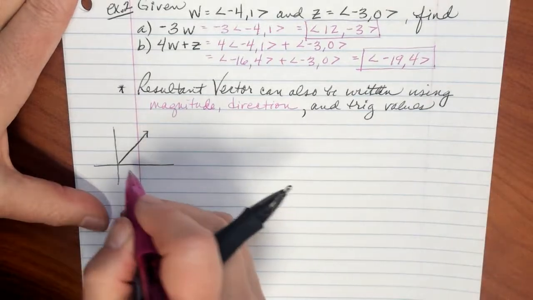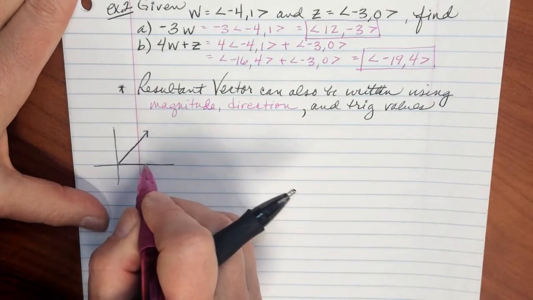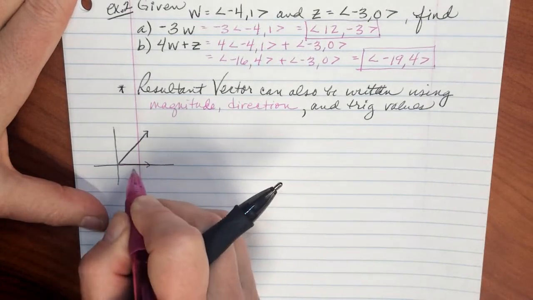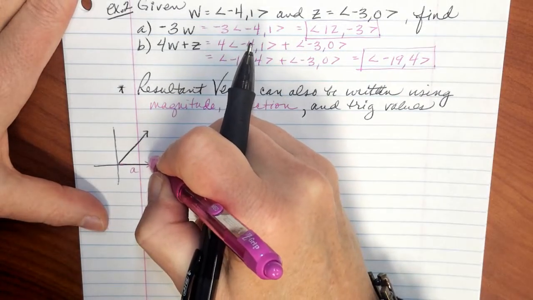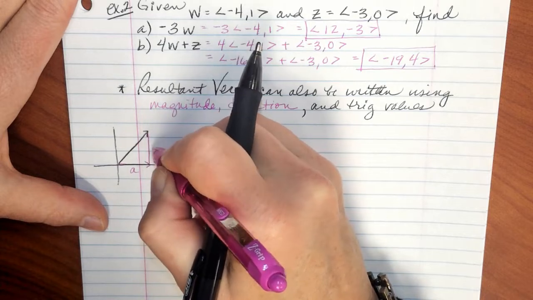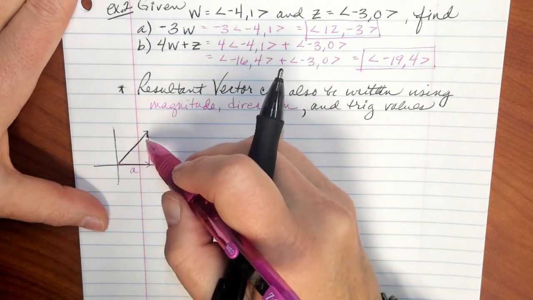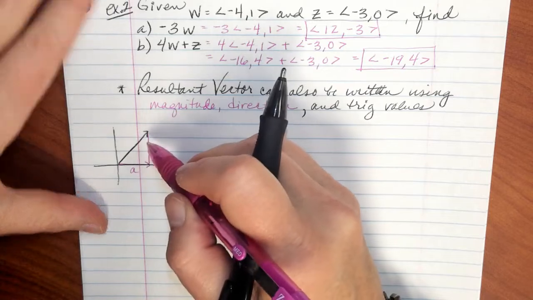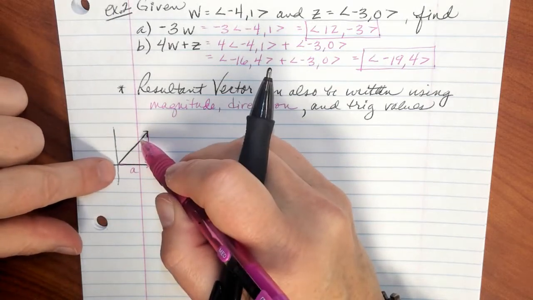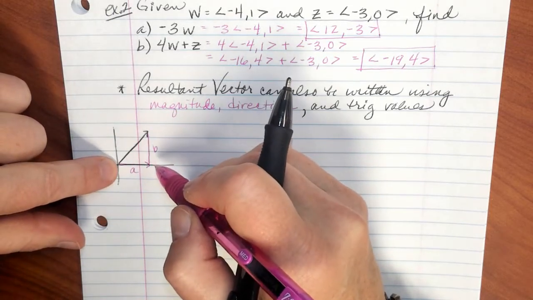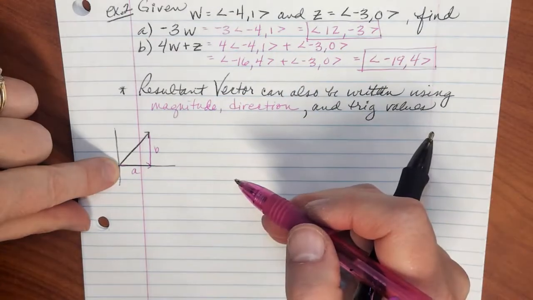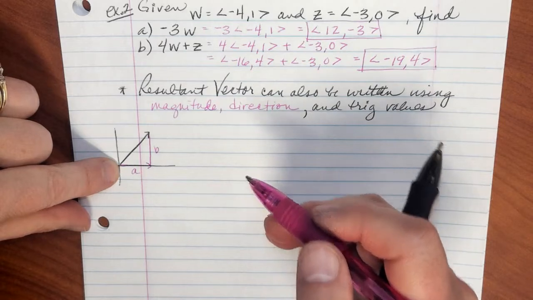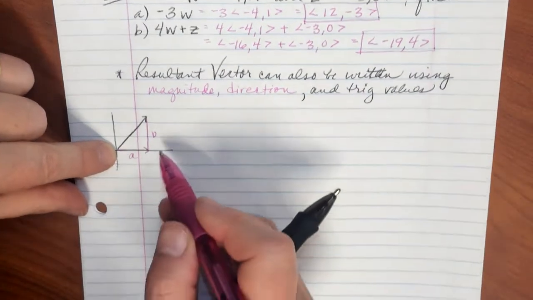Okay, it was comprised of maybe this vector A and this vector B, and that would be the resultant, okay, right there, that vector. And so when you write that, you're going to very often use the sine and the cosine.